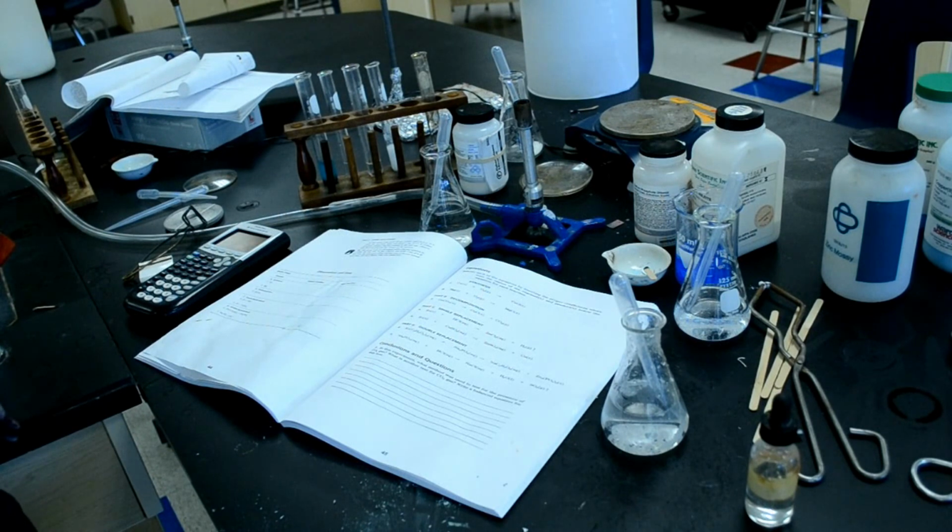So now we must go to the observations and data and fill out the observations and data page, and then we have some equations to do, and then we're done with the lab.